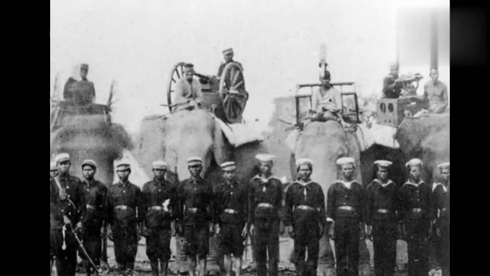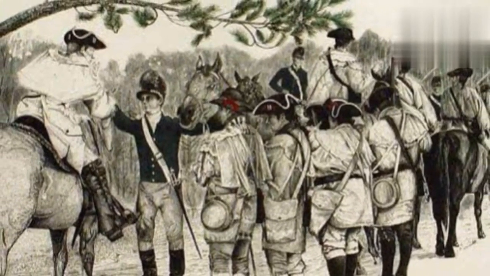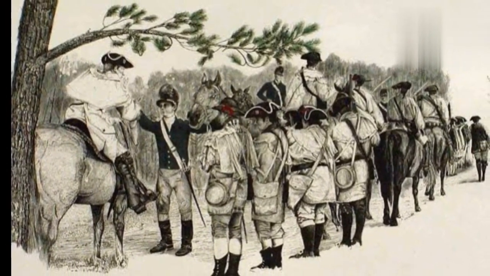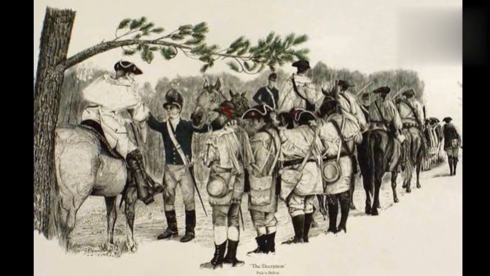The Haw Wars began in the early 1840s when British settlers began to move into the Haw people's traditional lands in what is now Victoria, Australia. The Haw people had a long history of conflict with other neighboring Aboriginal groups, but they were initially welcoming to the British settlers. However, tensions soon arose as the settlers began to encroach on their lands, disrupt their traditional ways of life, and compete for resources.